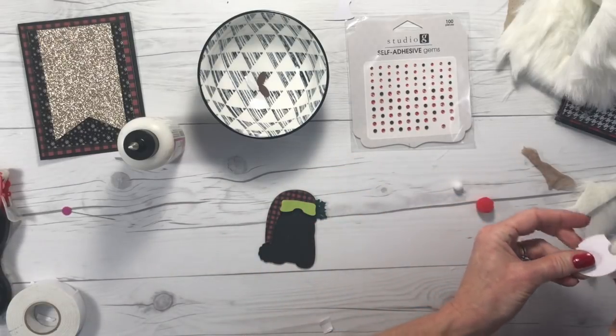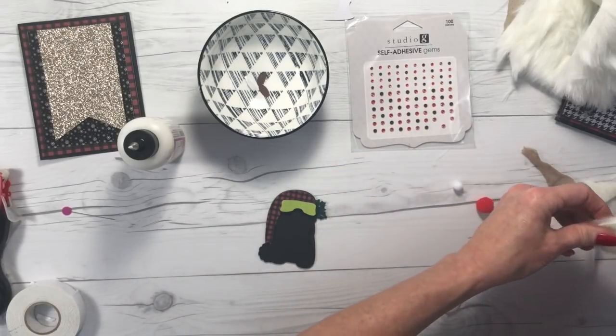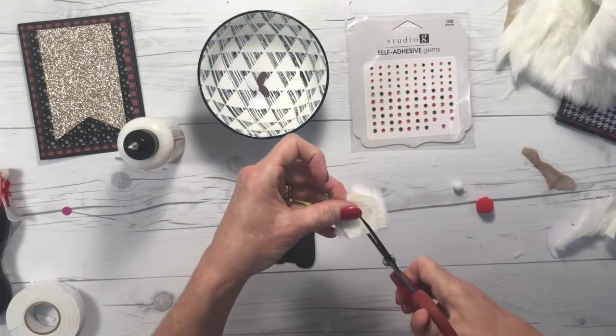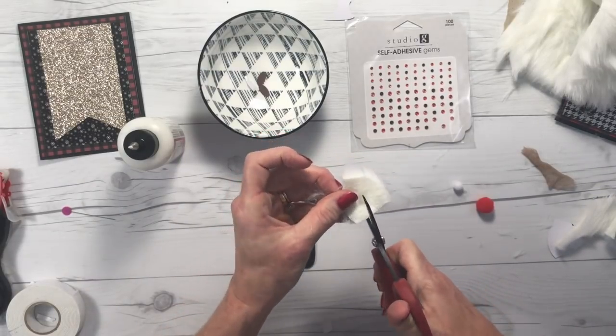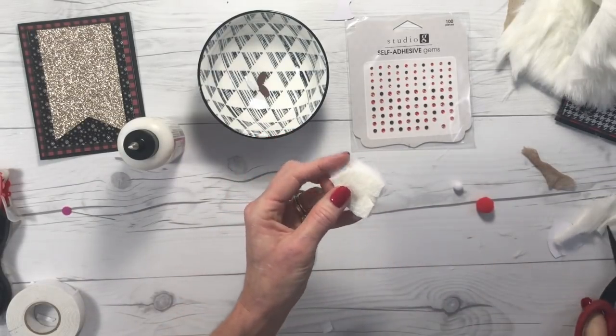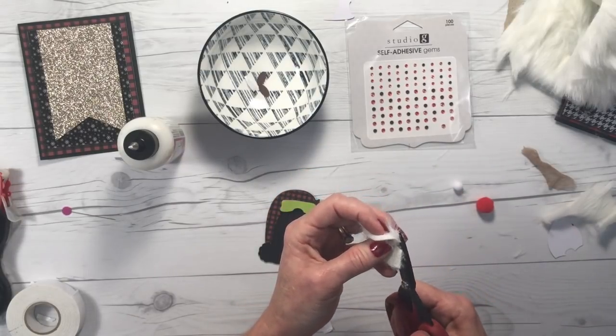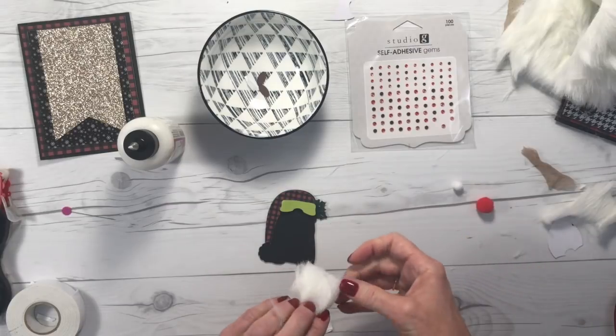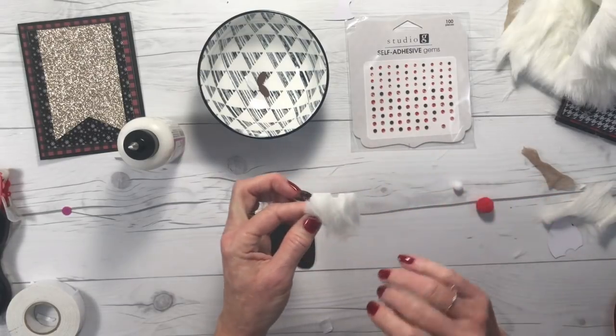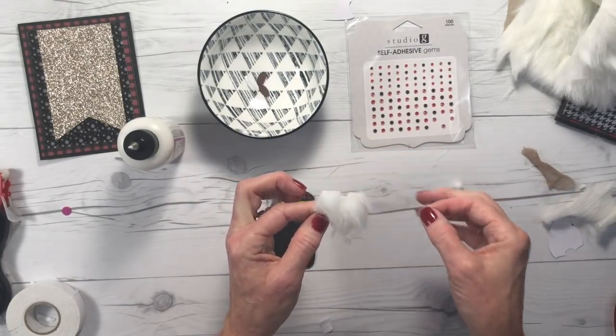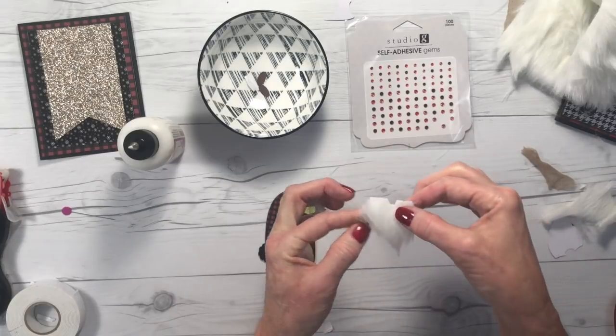And you can cut that little notch out for the nose if you want. I just simply cut a small V shape right there so that I could plug the nose in.